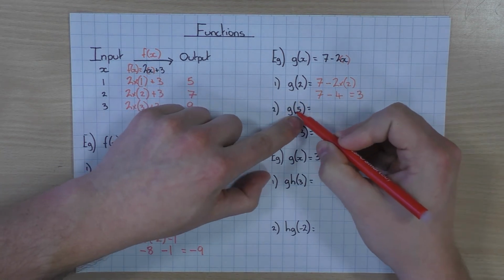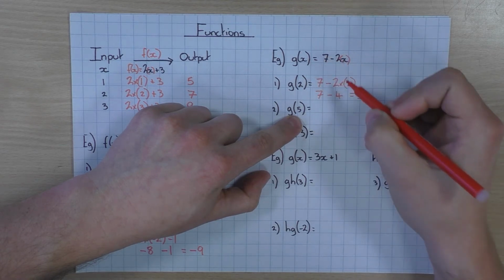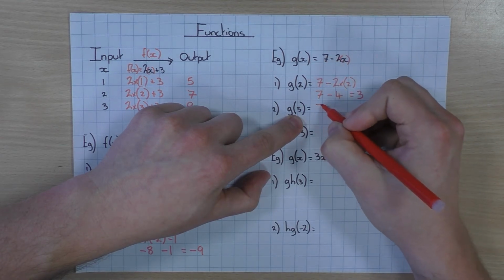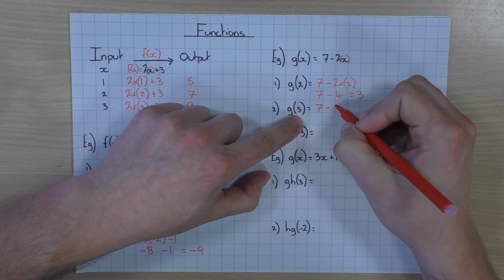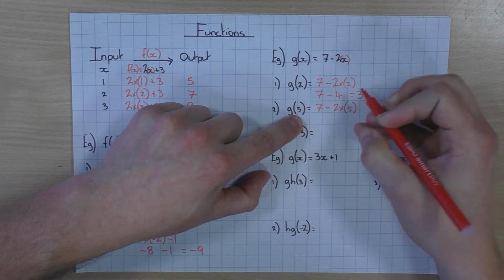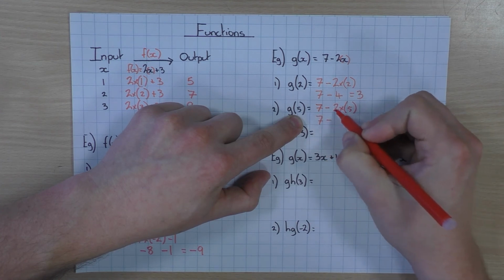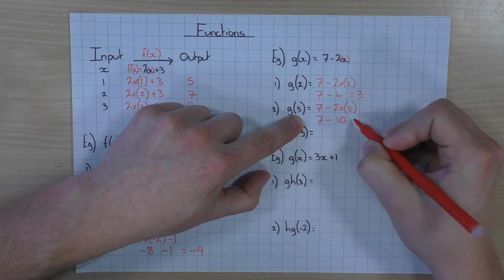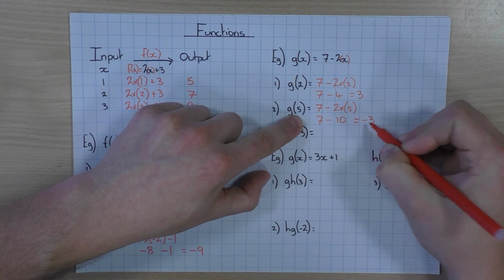This one here, I'm now going to input 5 into the function g of x. So let's do that. 7 minus 2 times 5, which is the input. So 7 minus, well, 2 times 5 is 10. 7 take away 10 is minus 3.